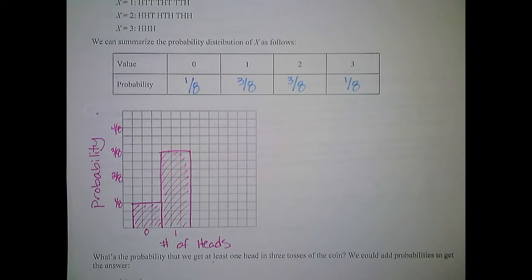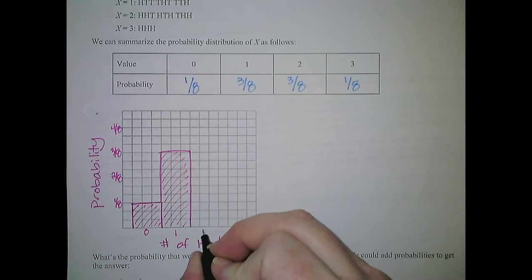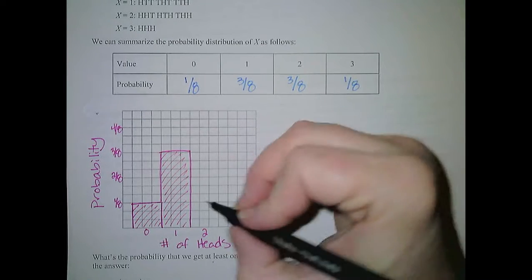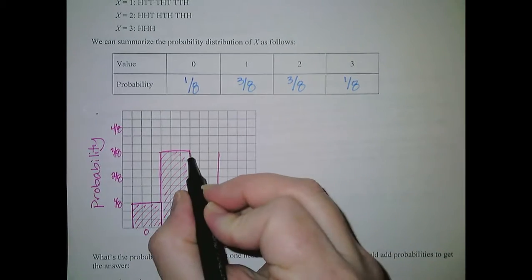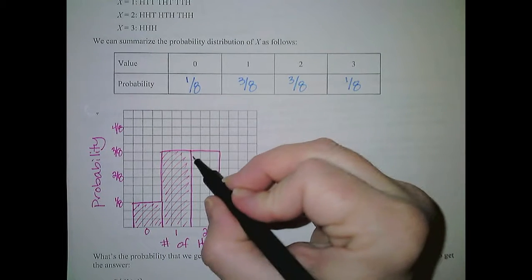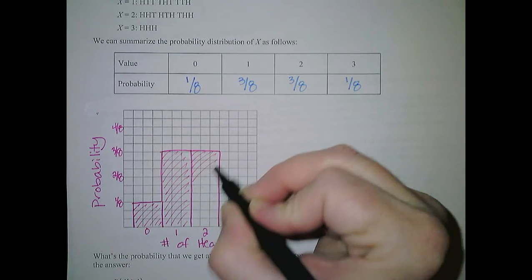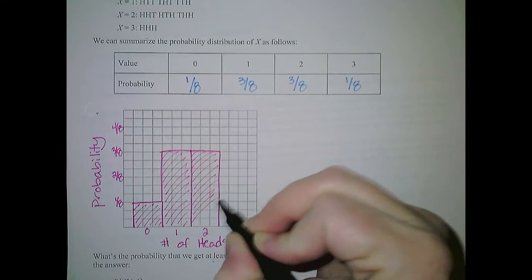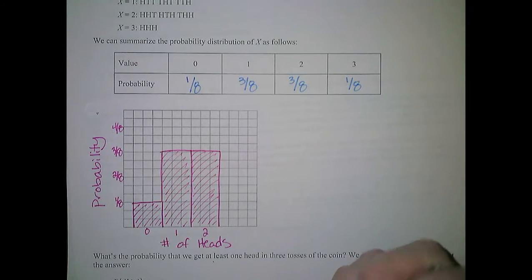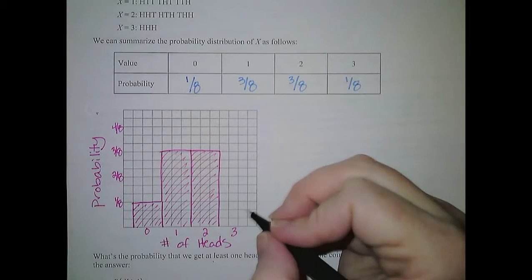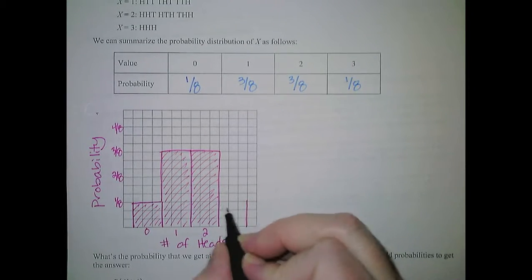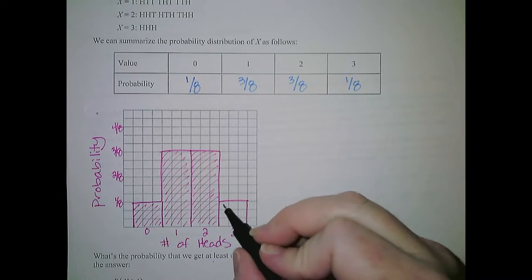The next possible outcome is 2. So for the bar representing 2, again, its probability will also be 3/8. So the height there, again, will be 3/8. And then my last bar will be that I get exactly 3 heads. Its height will be the probability, which is 1/8.